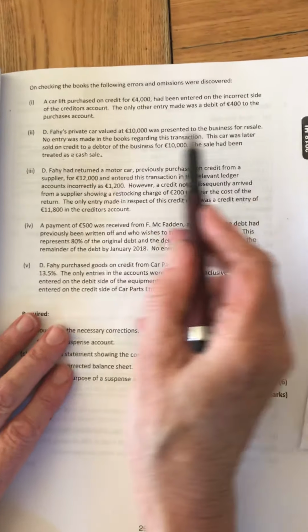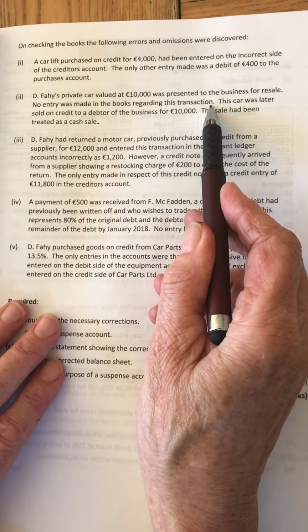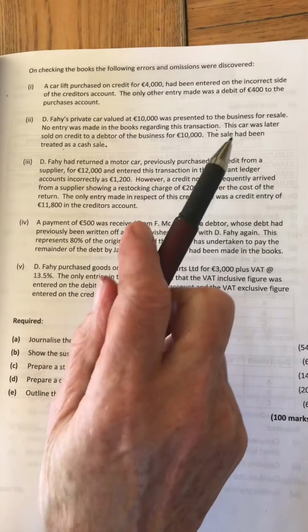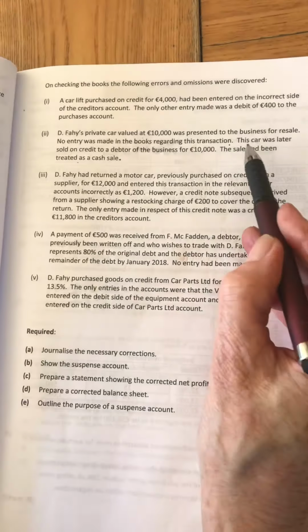I'm going to continue reading this. No entry was made in the books regarding this transaction. So I will do that for you in a few minutes. This car was later sold on credit to a debtor of the business for 10,000. This sale had been treated as a cash sale. I'm going to tell you what we should do first of all.